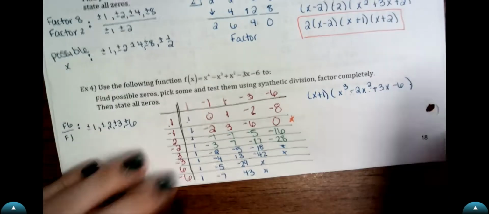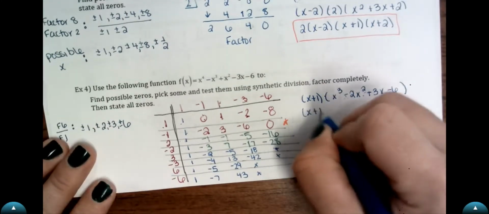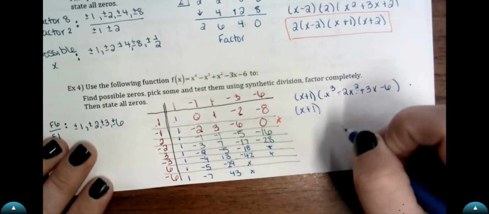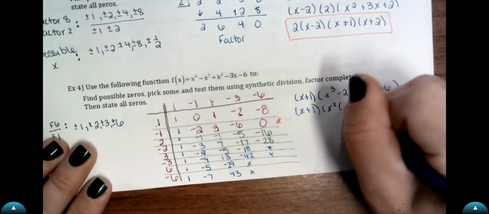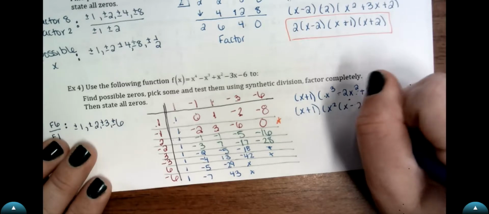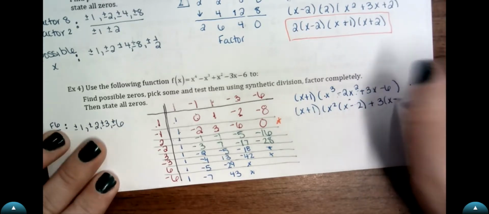And then in this case, you would want to go back and factor. So in this case, I am going to factor out an x squared, leaving myself with x minus 2, and then factor out a 3 and have x minus 2 again.